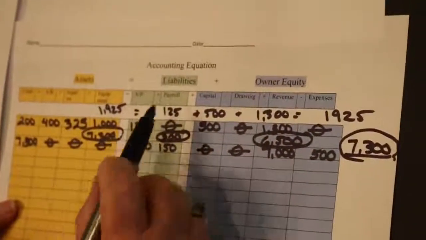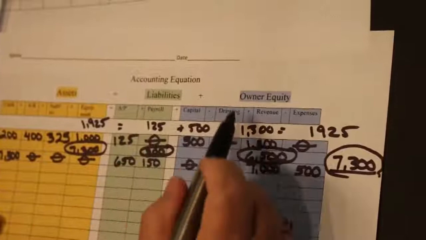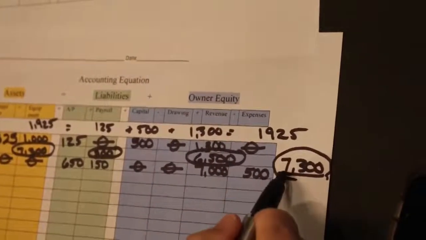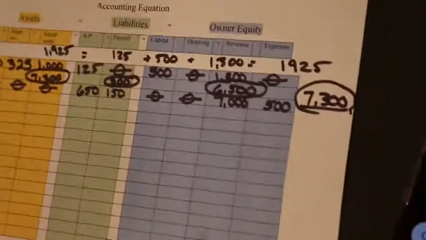7,300: assets equals liabilities, 800, plus owner's equity, 6,500, equals 7,300. Okay? So I have a couple exercises for you in the comment section. There's an exercise called the accounting equation exercises. Now, it's just like what we just did, except one component's going to be missing, where you will have to figure out what that component is.